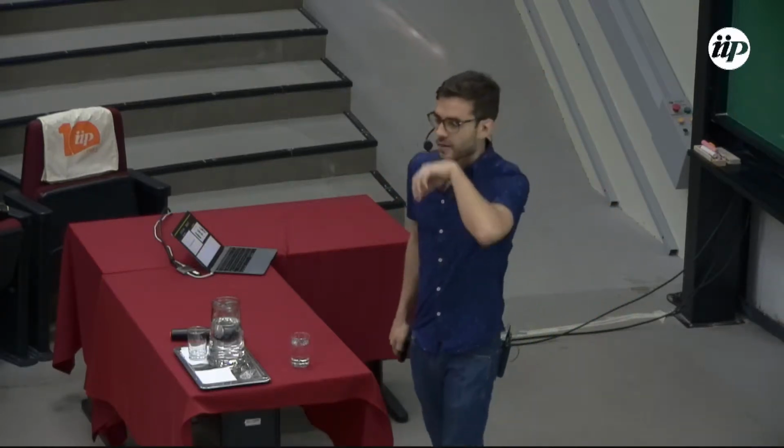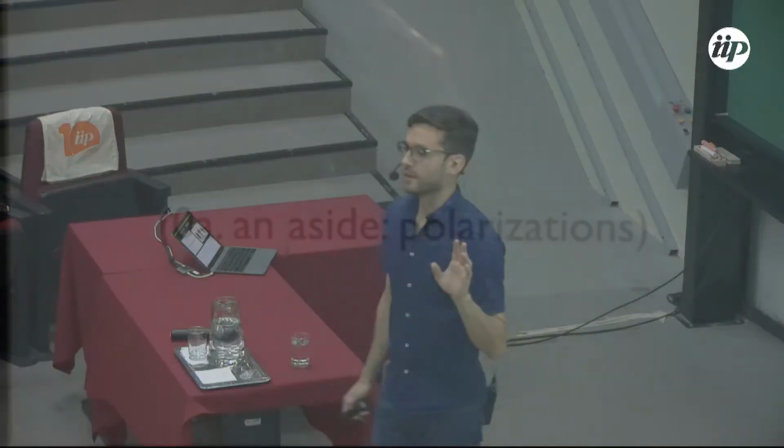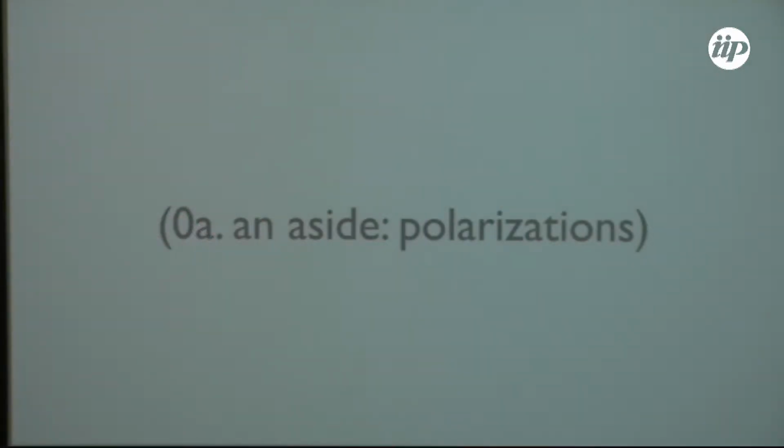Now, before I actually do that, I'd like to come back to a point that I think was kind of confused. A lot of people ask me questions about this issue of the polarizations and how the detectors see them. So let me revisit this a little bit.